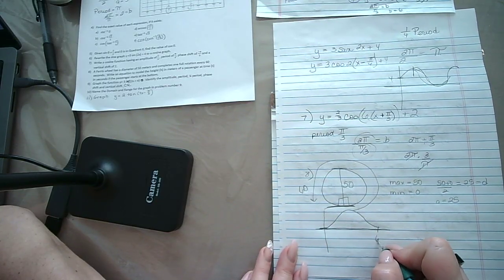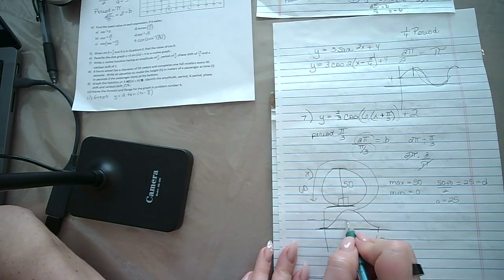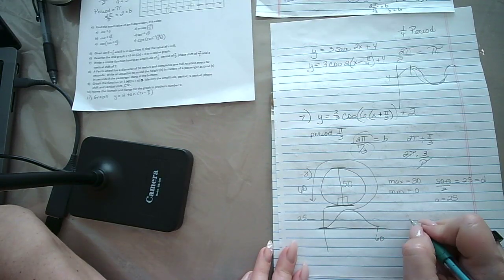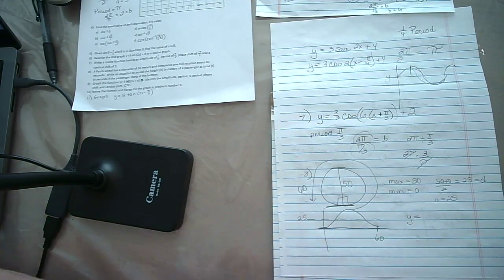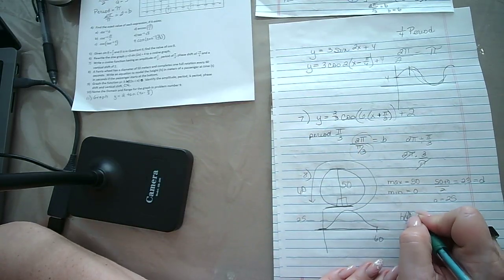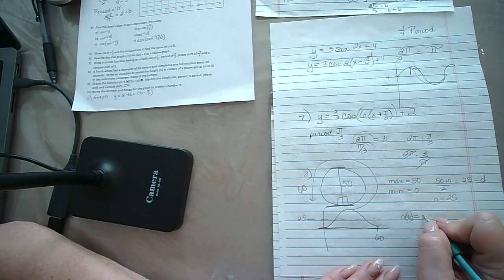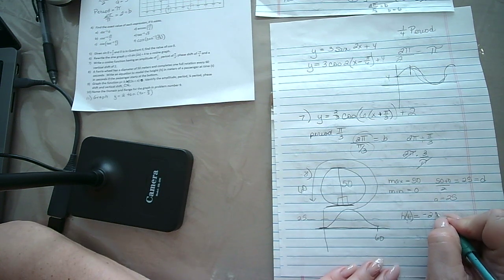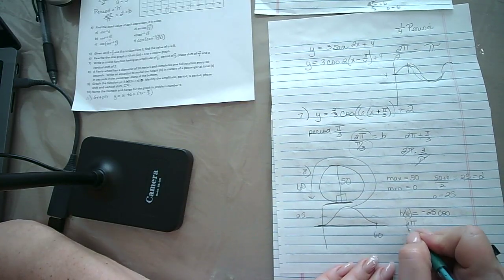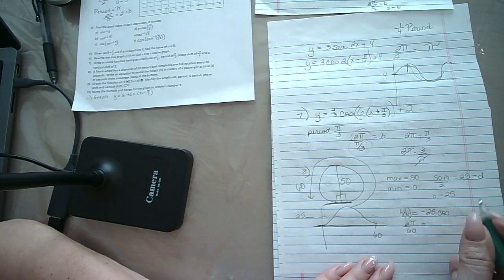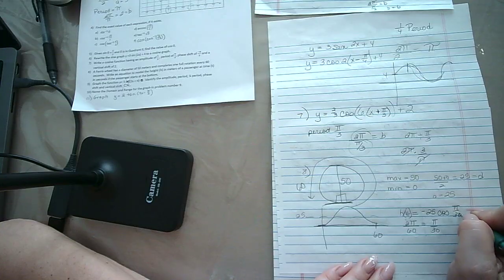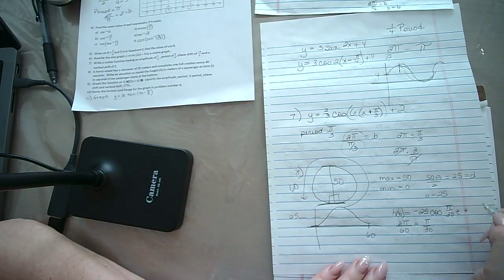We come back down 60 seconds later. Okay, the middle of it was 25. This is a cosine. It's an inverted cosine. So it's going to be y equals, actually let's do it as a measure of time. So h of t equals, it is negative, it's inverted. My a was 25. Cosine, we still have to find our b. It's 2 pi divided by 60, that's the period. So it's going to be pi over 30. So pi over 30t plus my d is 25.